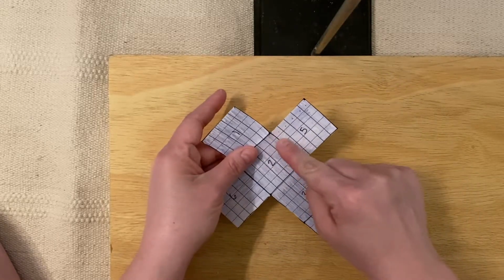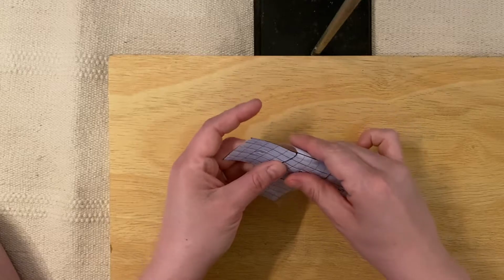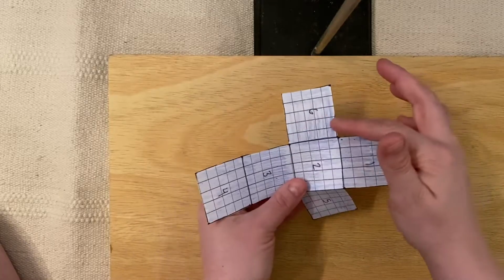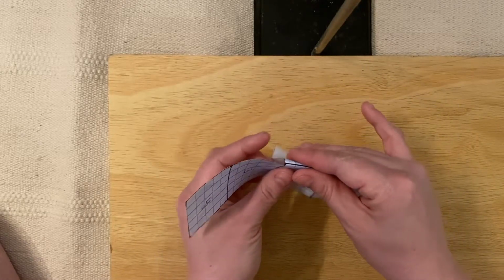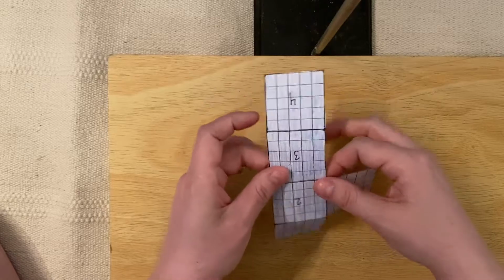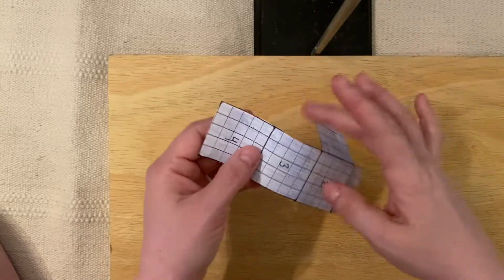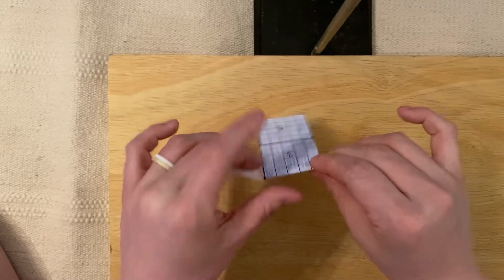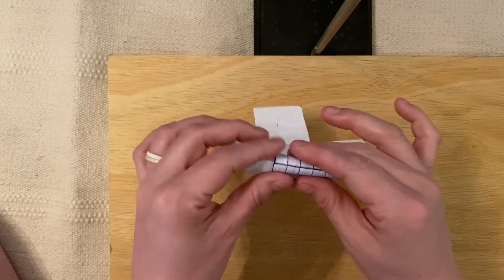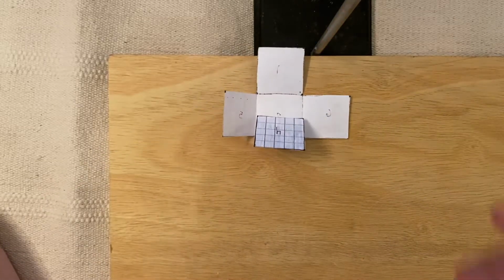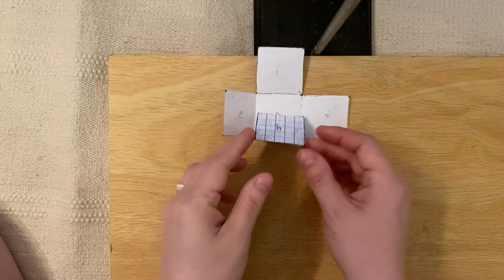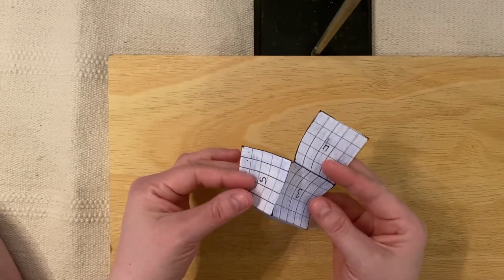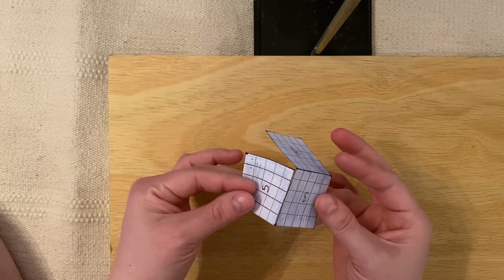Then I'm going to do the line between 2 and 5. Then between 6 and 2. Then between 2 and 3. And then between 3 and 4. All right, now we have to put the cube together. So we have it kind of folded like this. I'm going to start by taping these two edges together.